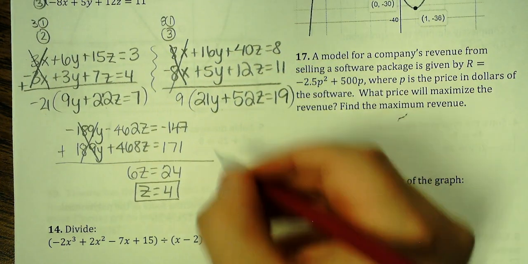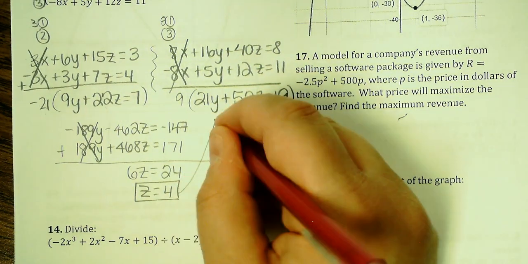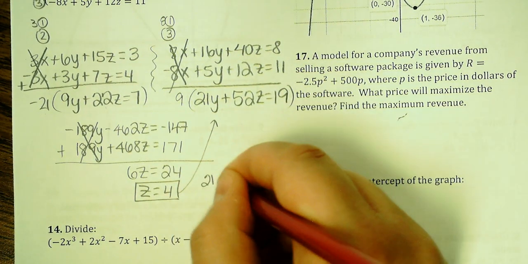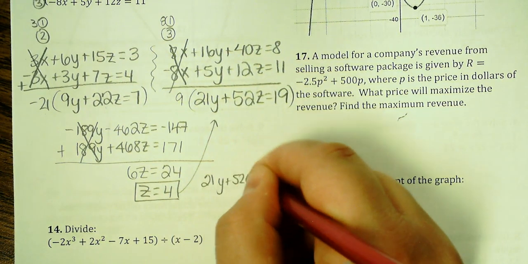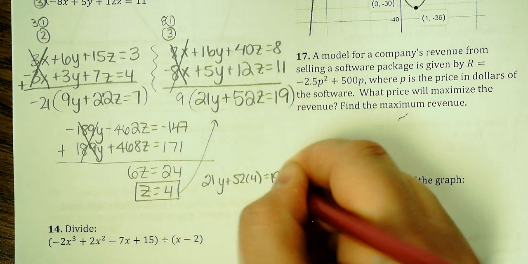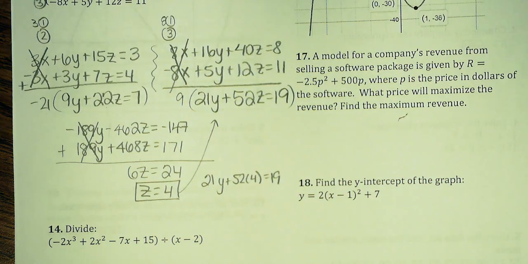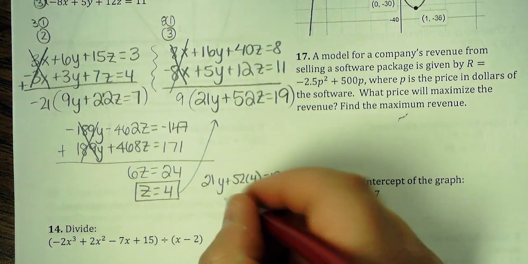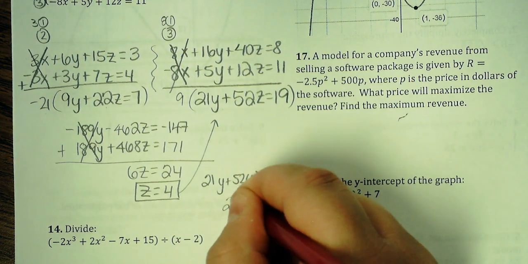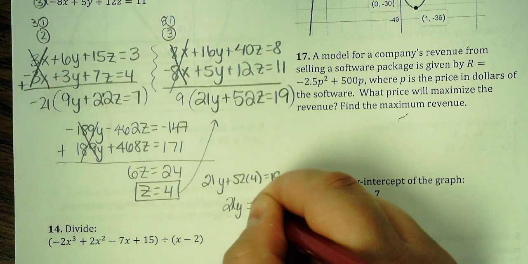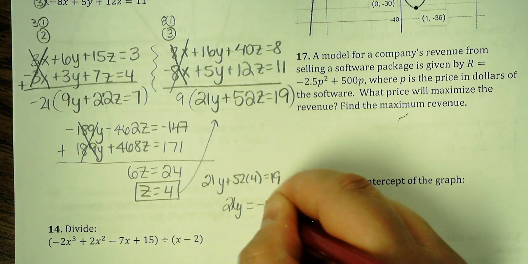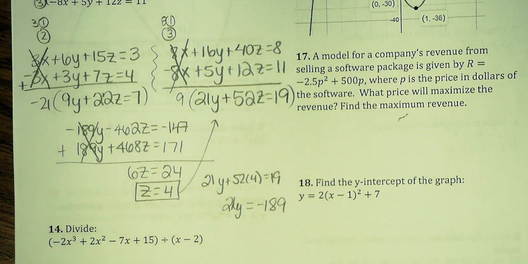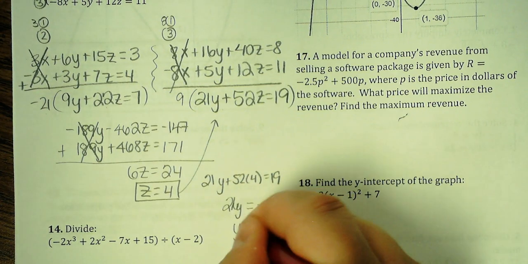And then you just start plugging that back in. You can plug it into any of the equations. 21y plus 52 times 4 equals 19. So I would do 19 minus whatever 52 times 4 is. And I'm going to get 21y is equal to -189. So then y is -9.